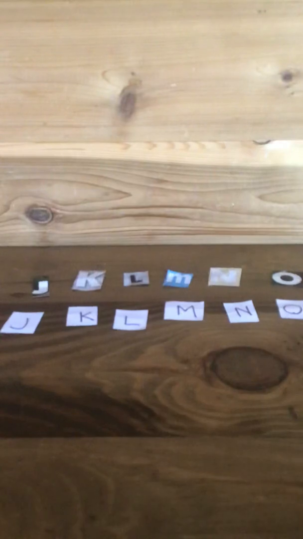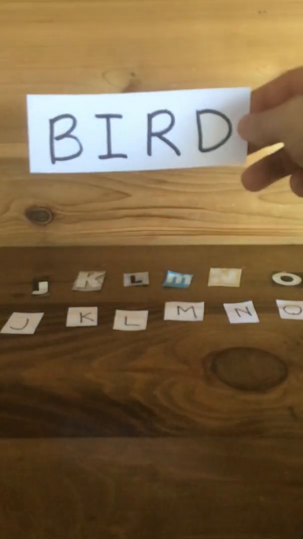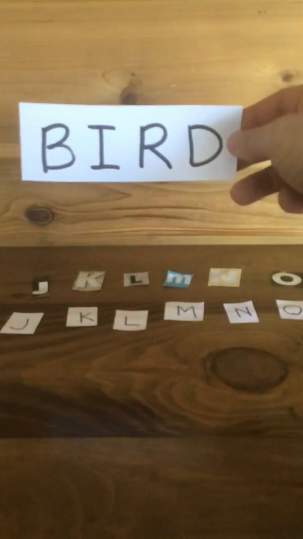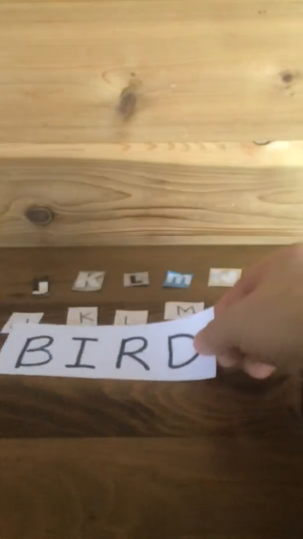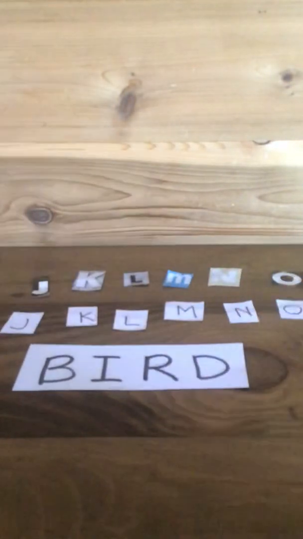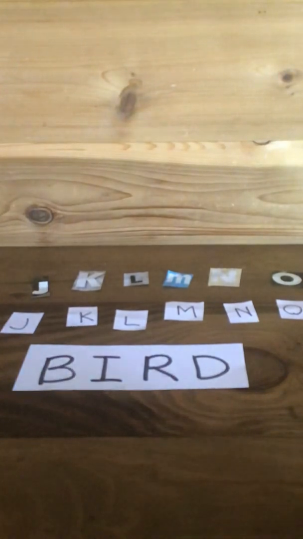So birds are attracted to this pollen, and that's our next word, bird. And when birds go to flowers and drink nectar from them, or land on these flowers, the pollen sticks to their feathers. And they take the pollen to another plant, and that helps fertilize the next plant. So we're going to spell the word bird.